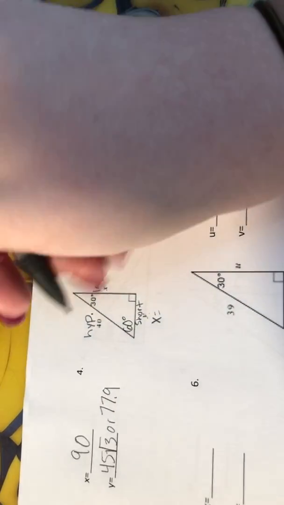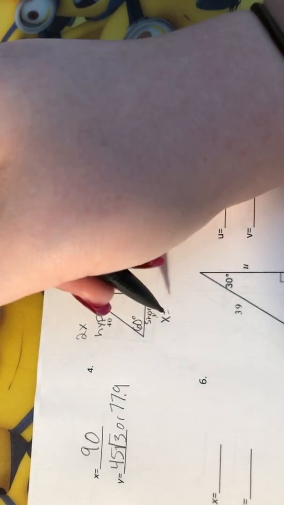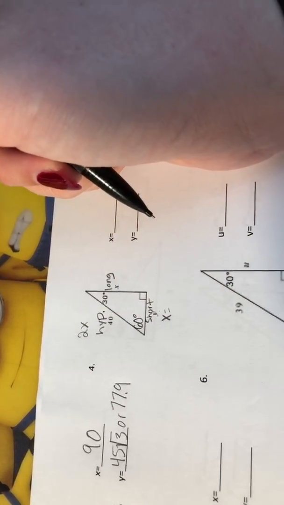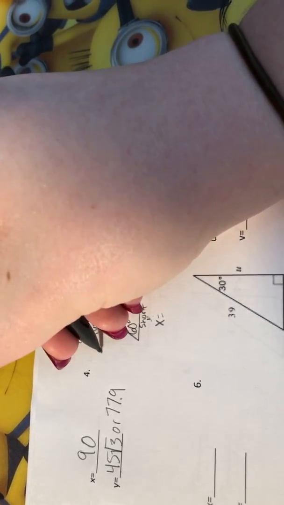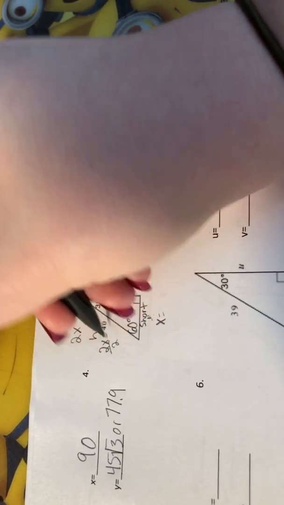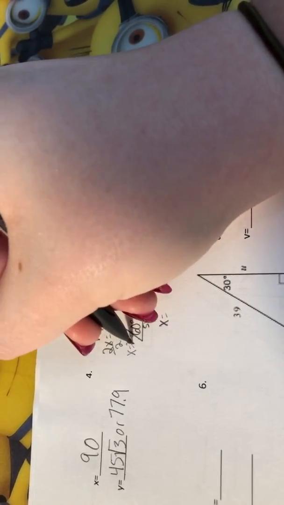So when we're talking about our hypotenuse, it is 2x. I want to figure out what x is so I can take my short side and figure out my long side as well. So I've got 2x equals 40. I'm going to divide by 2 to get x by itself, and I've got x equals 40 divided by 2, which is 20.